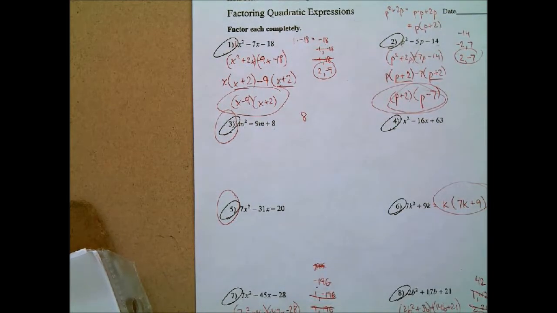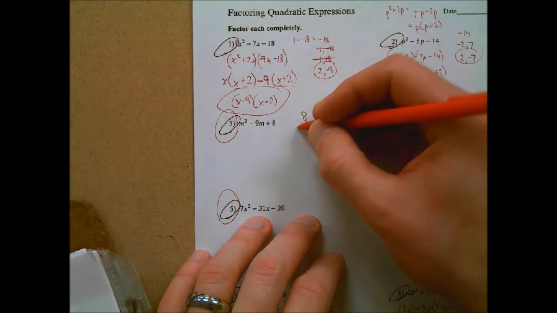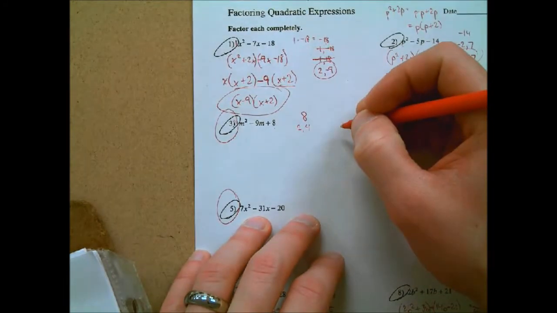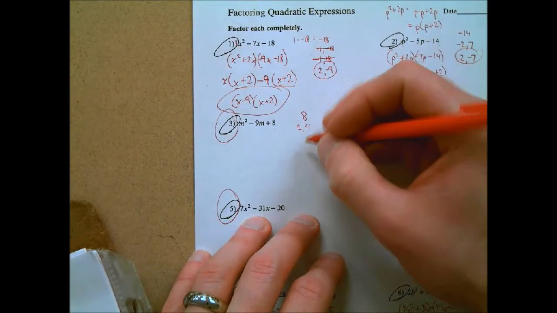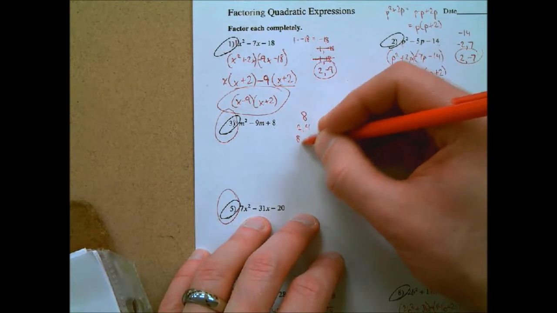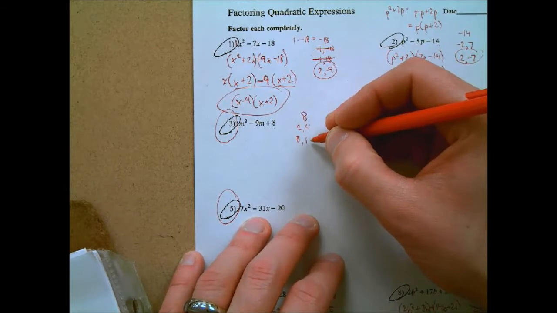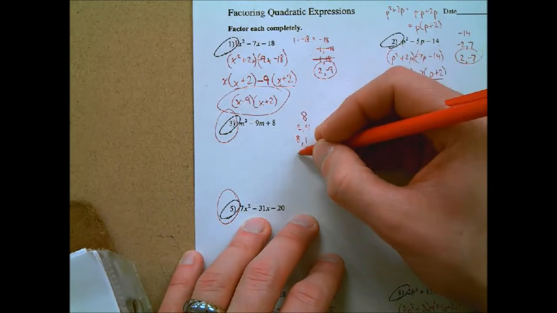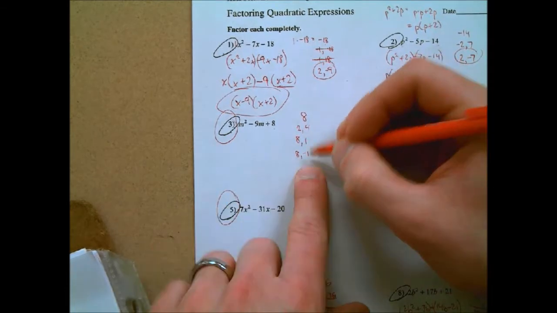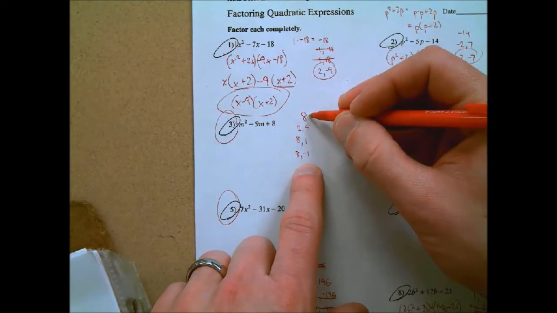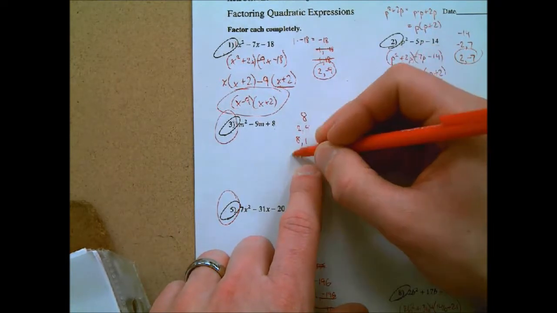2 and 4. Are they going to add to make negative 9? No. Okay, what else? What are the other 2 numbers? 8 and 1. Ah, yes. 8 plus 1. Did they add to make negative 9? Negative 1. 8 and negative 1. Okay, but then if I do 8 and negative 1, does that multiply to make positive 8? They both need to be negative. Ah, very good, Ben. Awesome.